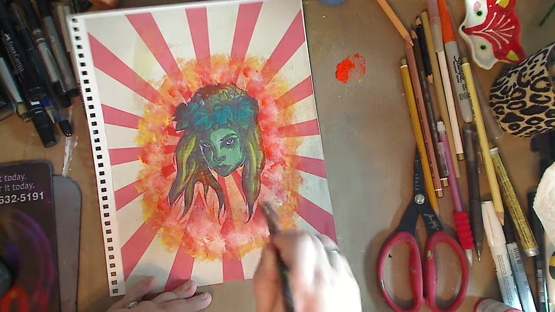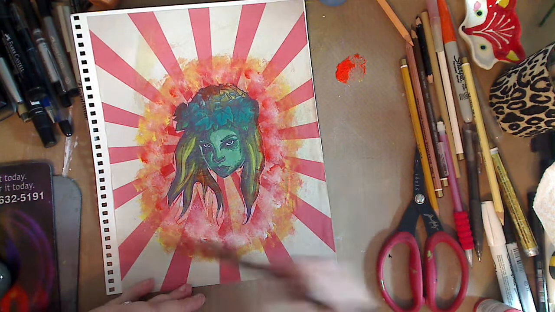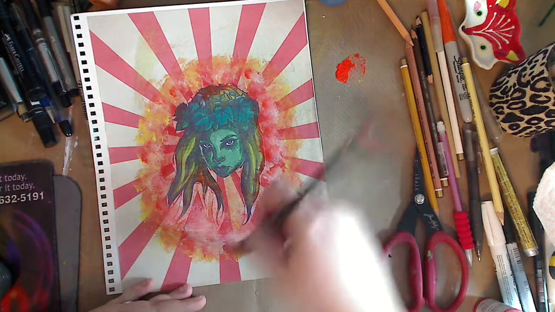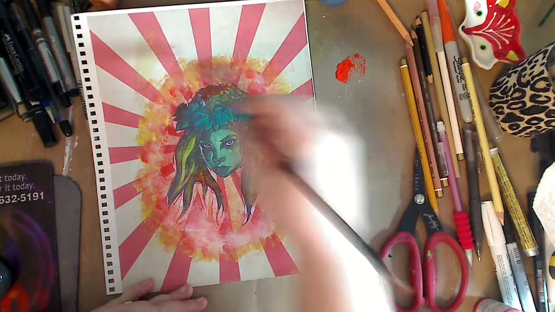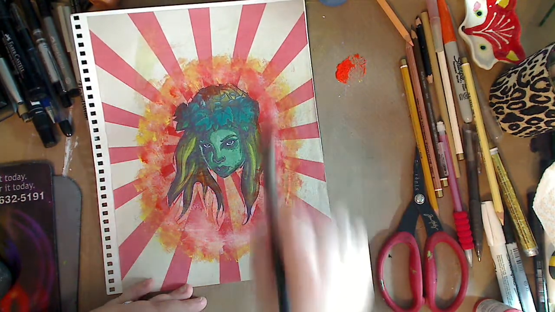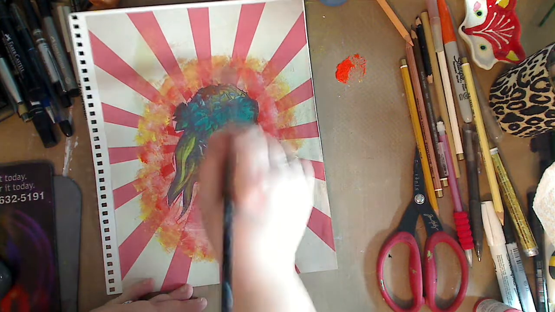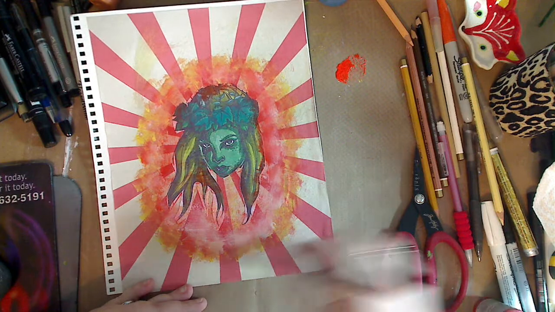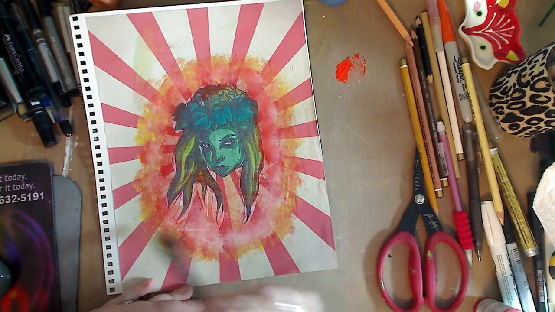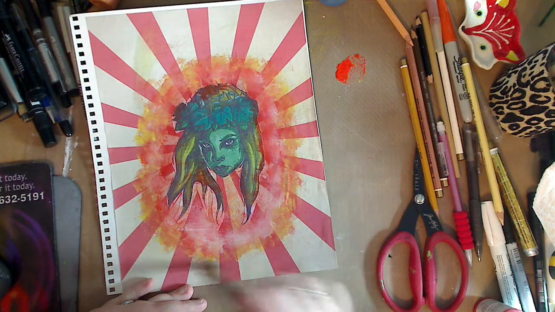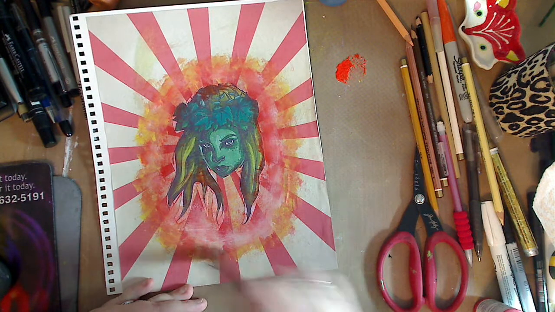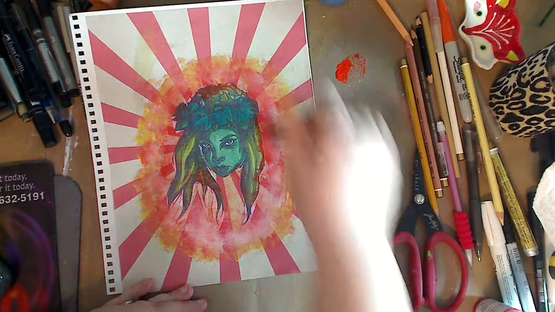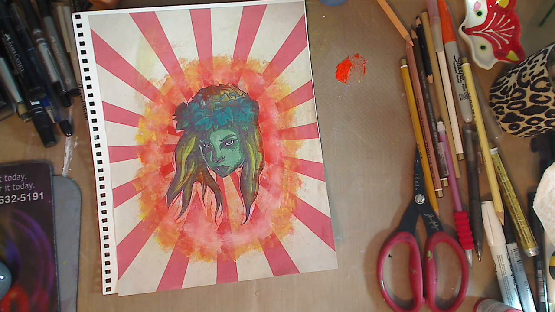But I like how it makes it, and you can lightly brush it. If you want it more smooth, like more of an airbrush type look, very lightly go over all that. See, I think what I might do is cut her out and use her in a different painting as part of the background. Yeah. Love it, love it, love it.